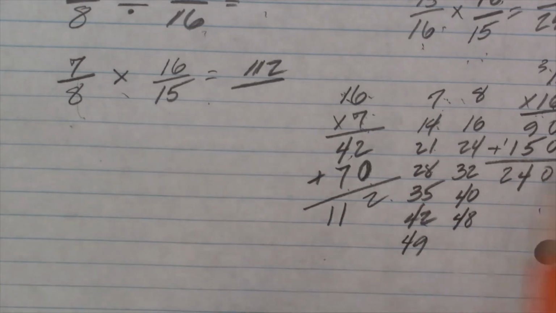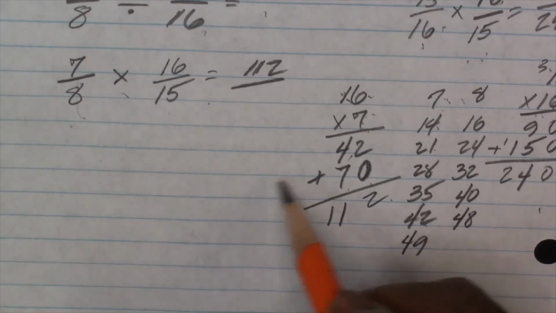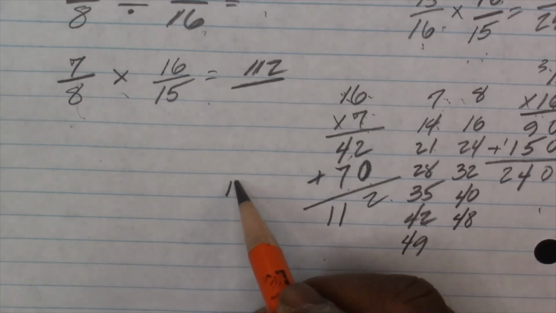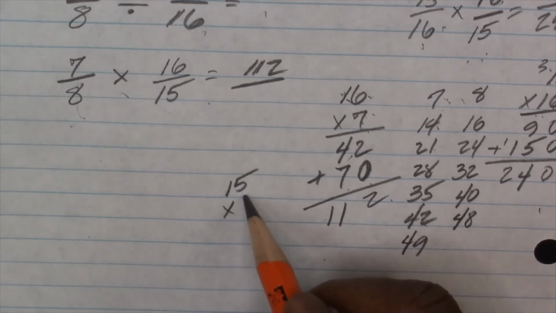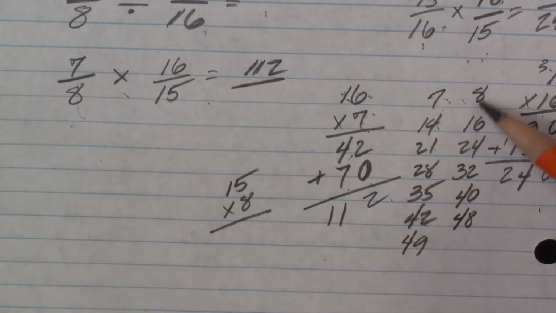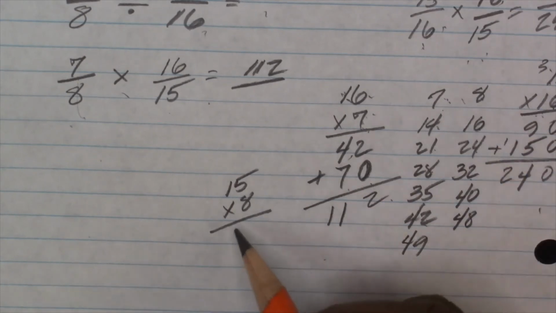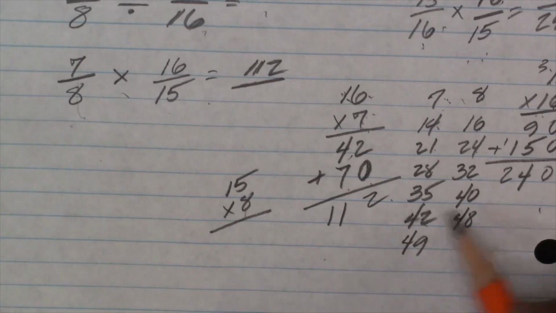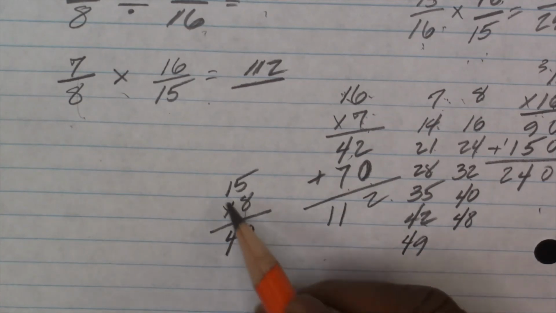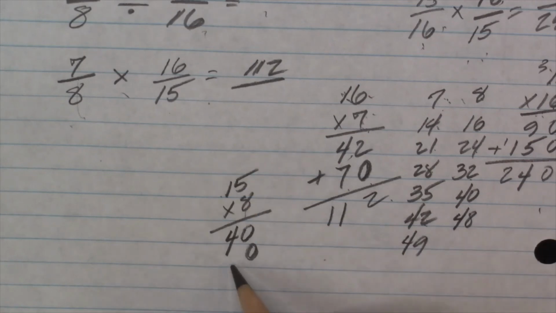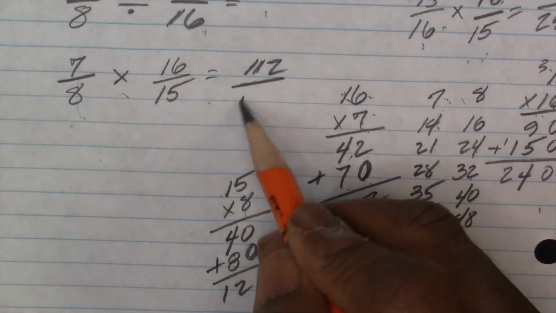Well, it's 8 times 15, so I only need to really go to my 5's place because that's a higher number. So I'm going to set it up. 8 times 15, 1, 2, 3, 4, 5. Well, 8 times 5 is 40. Placeholder, go to my tens place. 8 times 1 is 8. Add that together, 0, I get 12. That's 120.